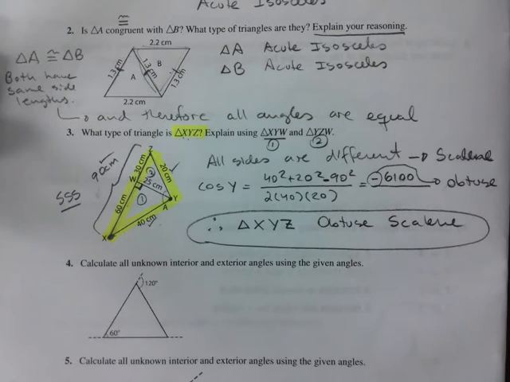You can do scalene obtuse scalene, doesn't matter. Yeah, doesn't matter to me at all, as long as they show up. Yeah.